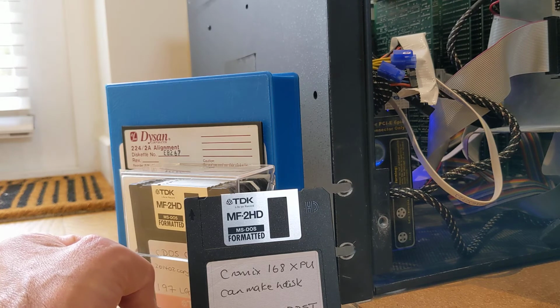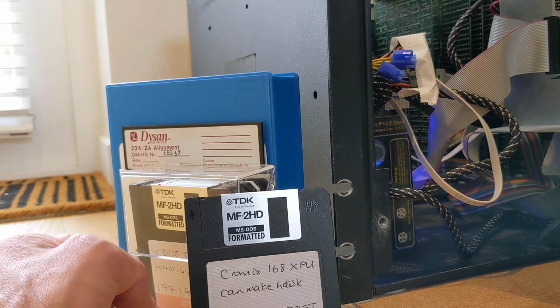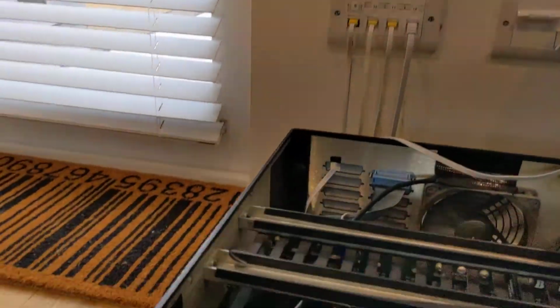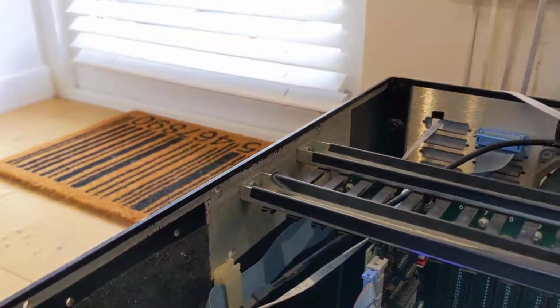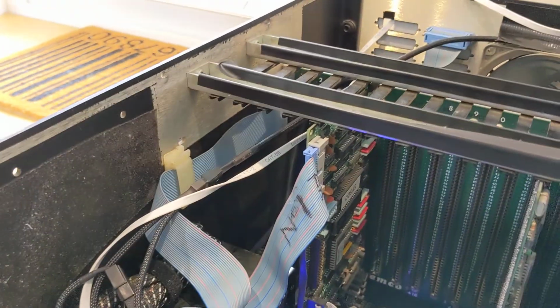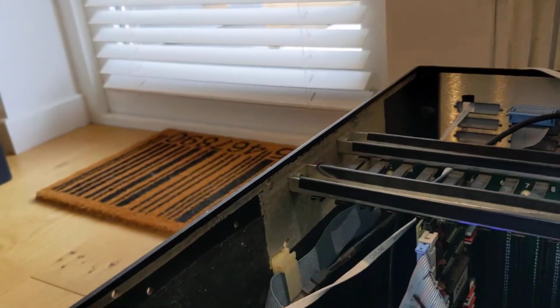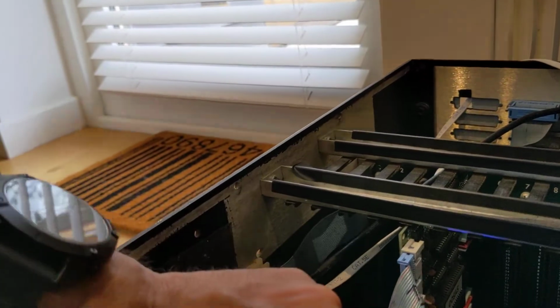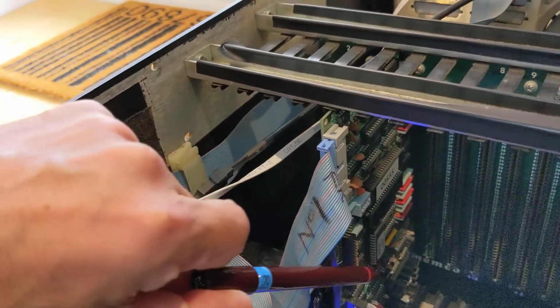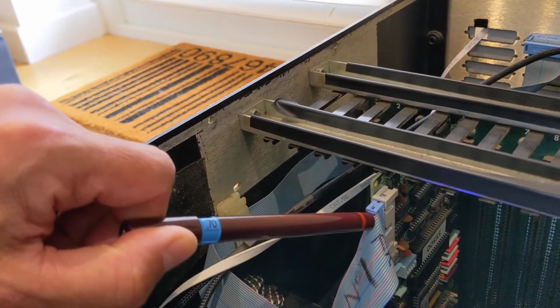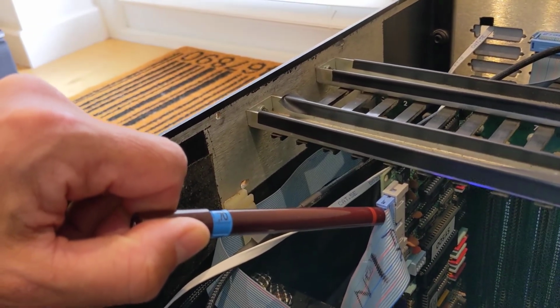So enter the HxC floppy diskette emulator. Let's look at the internals of the machine, and I'm going to point out where it is and what it does. So this is the 64 FDC diskette controller. It's got various different ports. That's the floppy port, there's the 8 inch drive port, and there's the serial port along which I can issue commands to make the system boot.